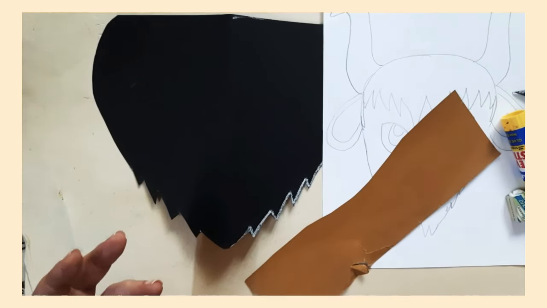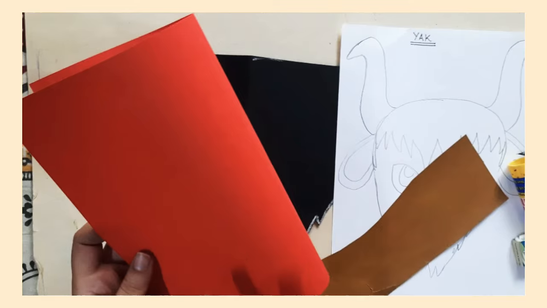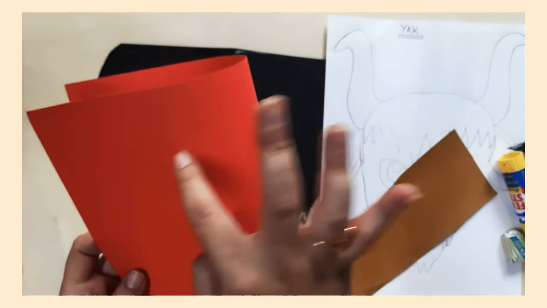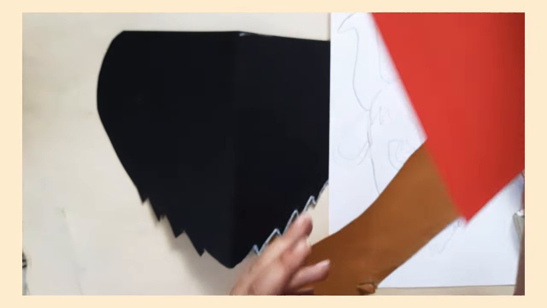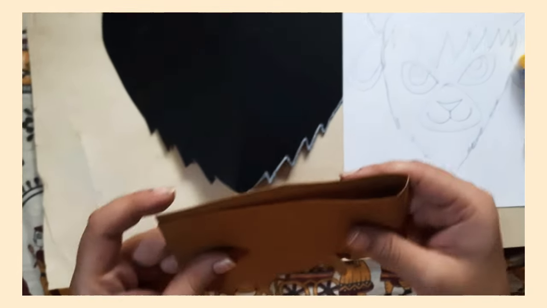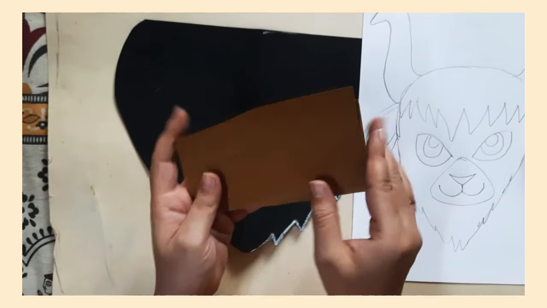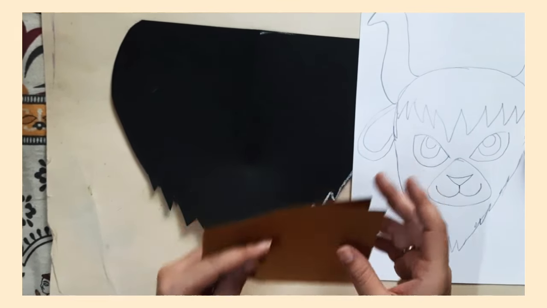But make sure that when you take that brown sheet, suppose this is my brown sheet, I'm using it wisely from the corners and not cutting somewhere in the center. Now, taking this brown sheet, I'm going to fold this brown sheet also into two parts, like I had folded my black sheet.